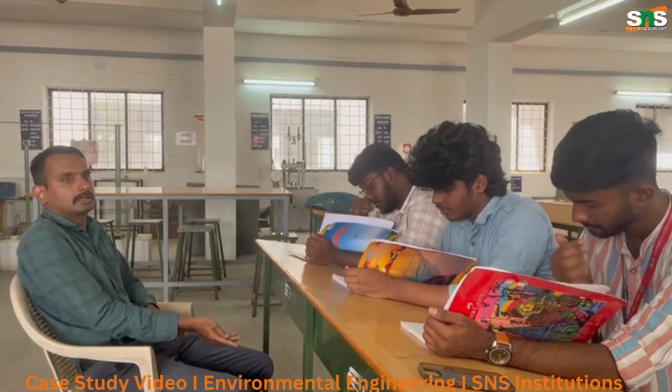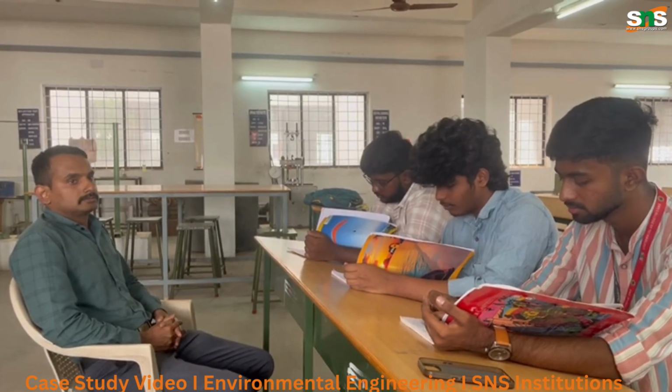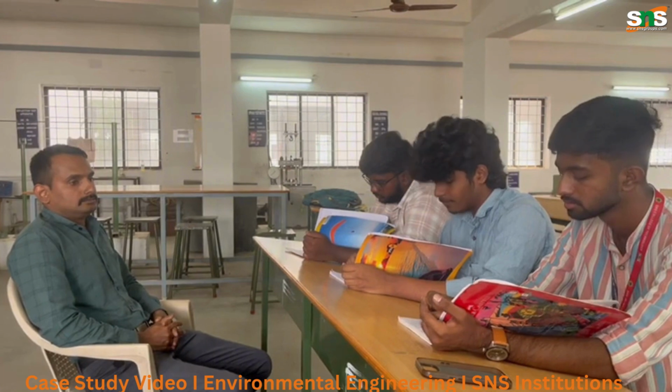I will now discuss the challenges, environmental impacts and future improvements related to the Siruvani Water Treatment Plant. One major challenge is the rapid increase in population and industrial development in Coimbatore city. As water demand increases every year, the existing infrastructure experiences pressure. Water loss due to leakage and illegal connections also affects supply efficiency.